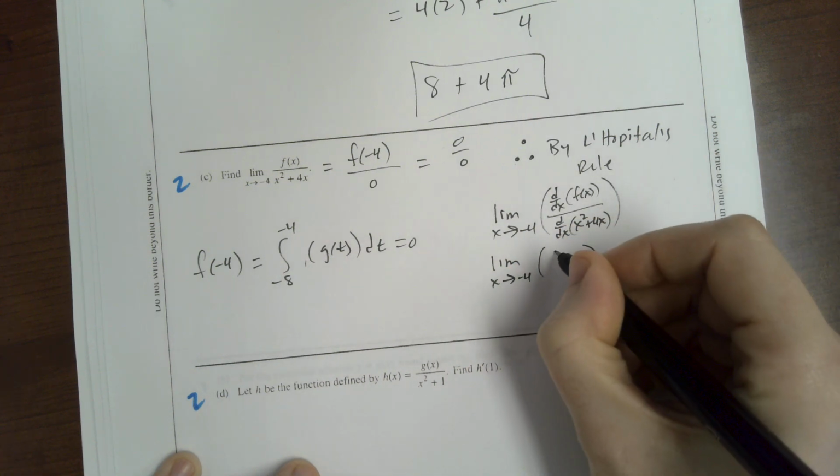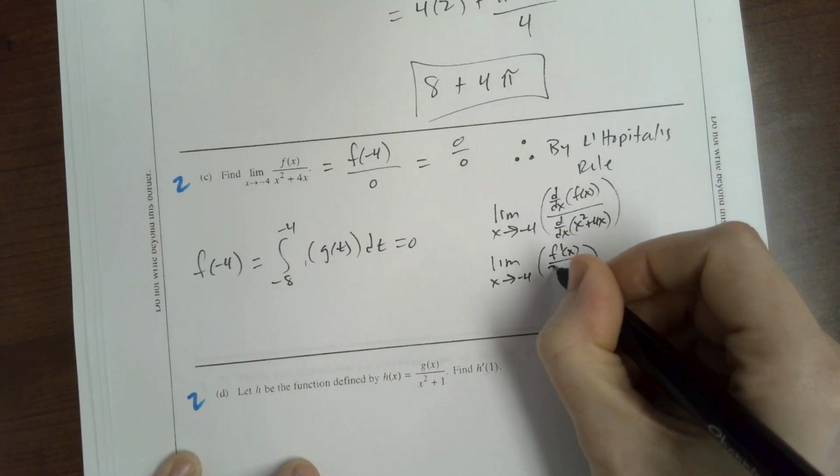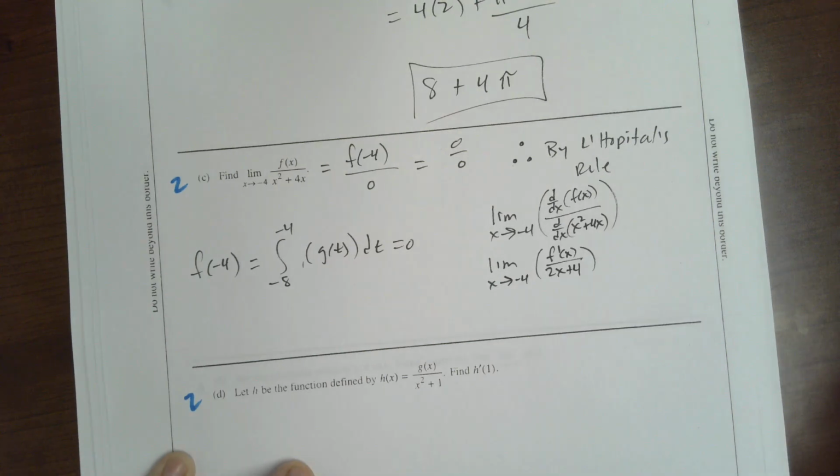The derivative of f is just f prime, and the derivative of the bottom is 2x plus 4.